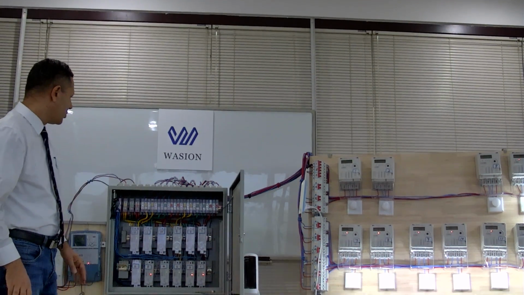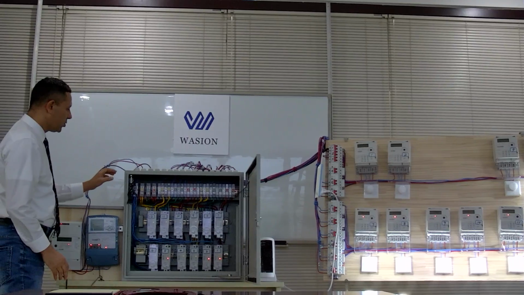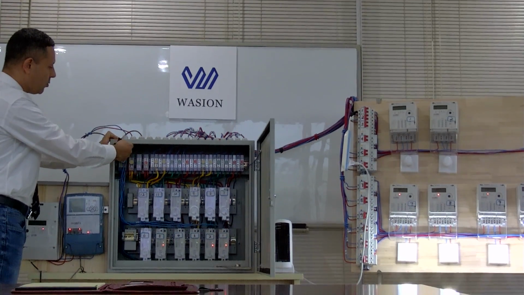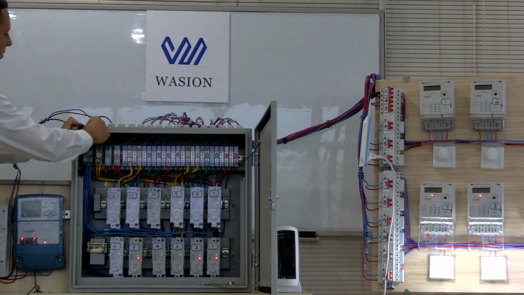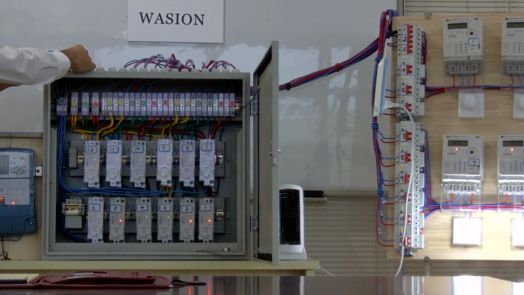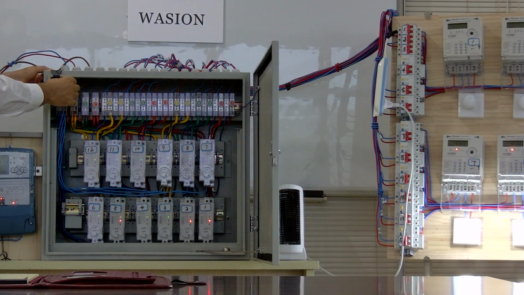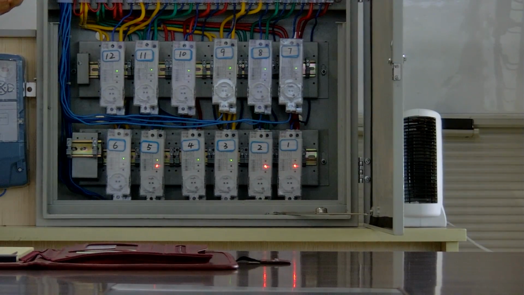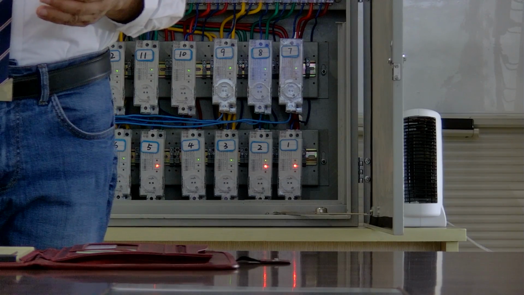So what I'm going to do is close the door again. I close the door by simply securing the micro switch. Now I secure the micro switch. It simulates that the door is closed. The second step is that closing the door is not enough. We need to clear the alarm in the system software.